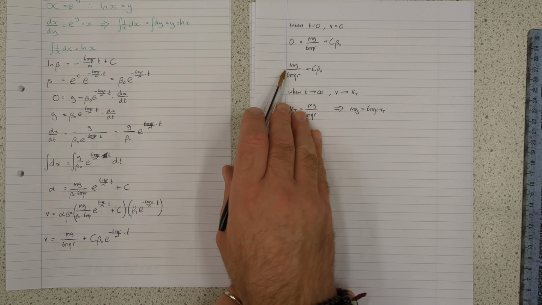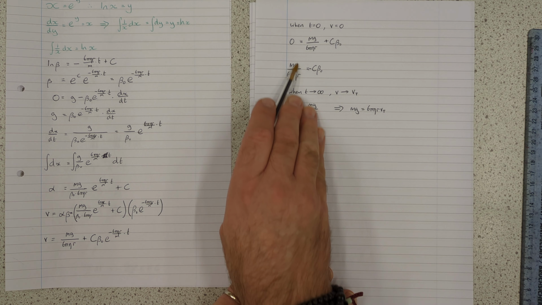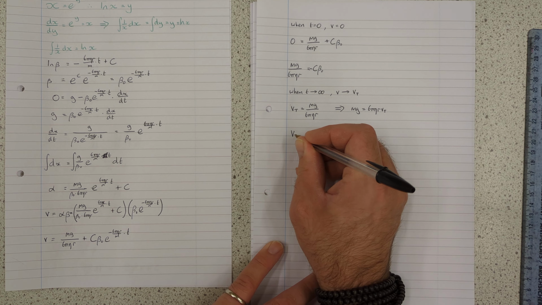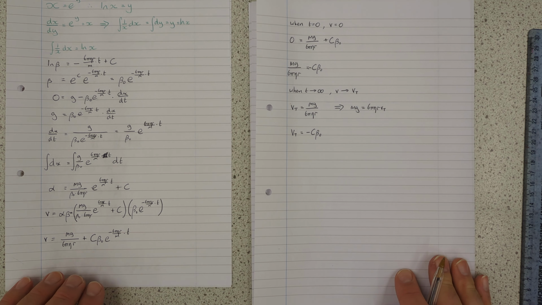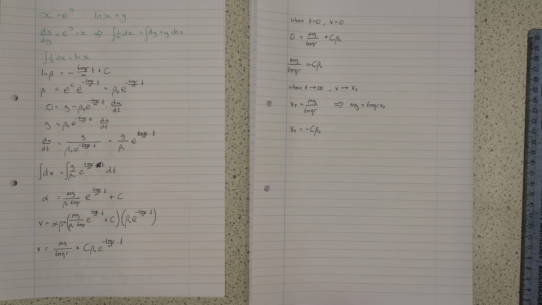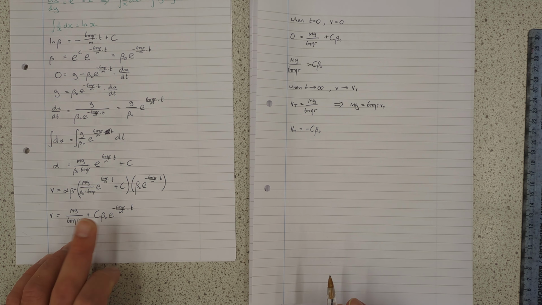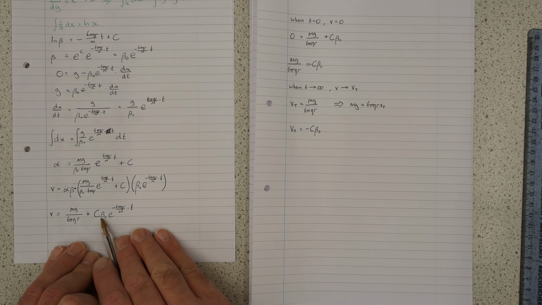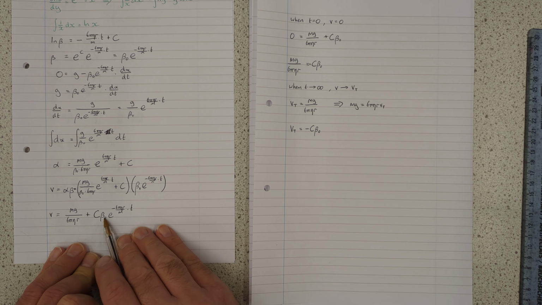But let's just go back to this then. mg over 6 pi eta r, that term there, we could instead write that as vt. So we can say that vt is equal to minus c beta 0. In all our equations, wherever we see minus c beta 0, it's vt. So now let's go back to this equation down here. We've got c beta 0 there, that's plus, so it's going to be equal to minus vt right there.